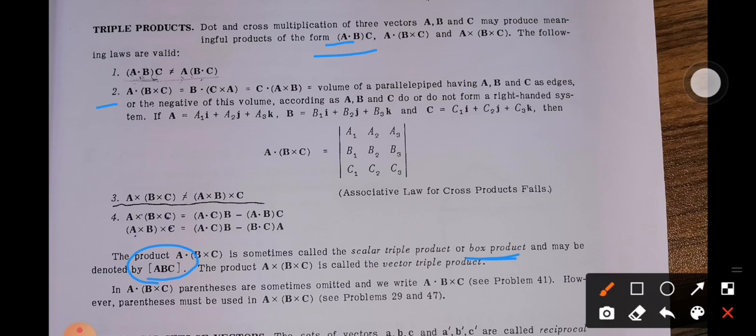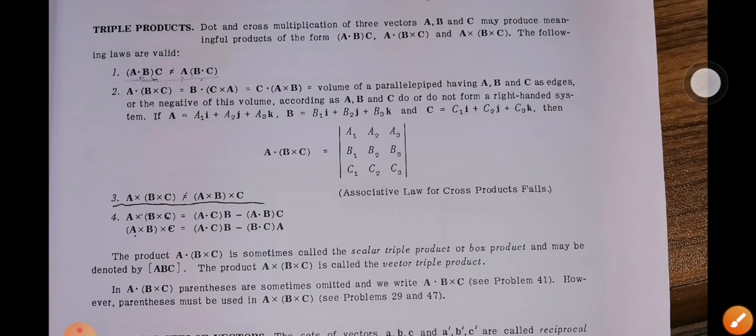As we discussed previously, the magnitude of b cross c, or the magnitude of the cross product of two vectors, defines the area of the parallelogram constructed by the given vectors. Similarly, the scalar triple product of three vectors represents the volume of the parallelepiped having the vectors a, b and c as its edges. We will discuss how this defines the volume of the parallelepiped.